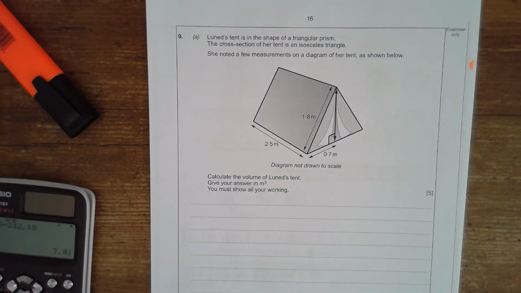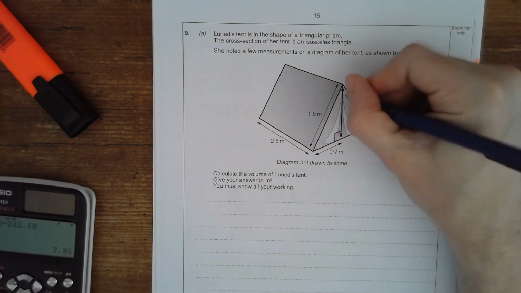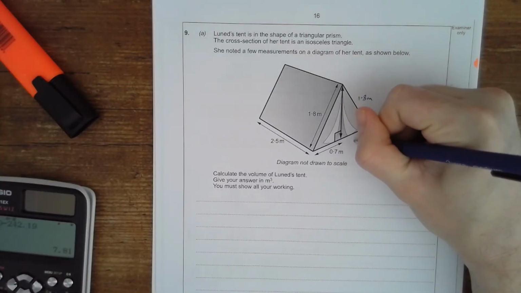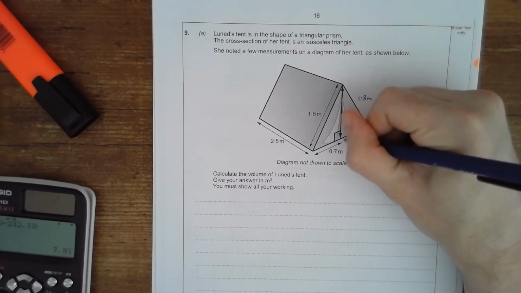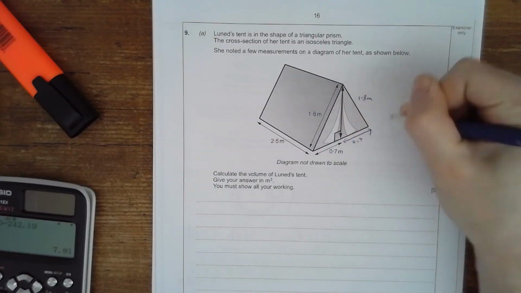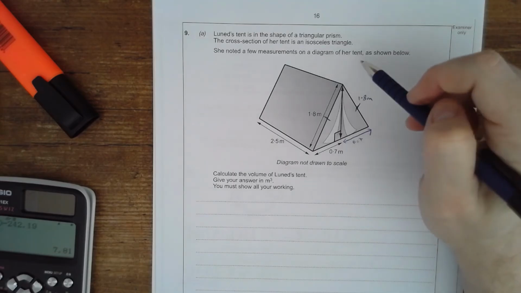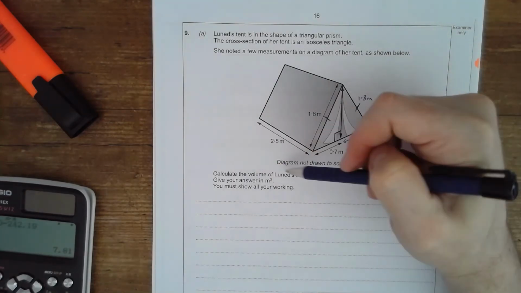Okay then, question 9. It says, Leonard's tent is in the shape of a triangular prism. The cross-section of the tent is an isosceles triangle. Well, if that's isosceles, then we know this is also 1.8 meters, and this is also 0.7 meters going across here, because these sides would be the same. She noted a few of the measurements on the tent as shown below. Give the volume of her tent.